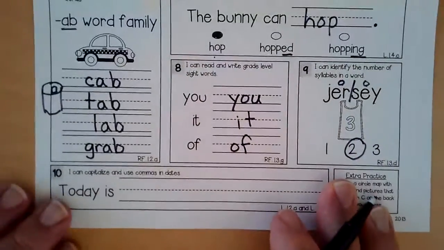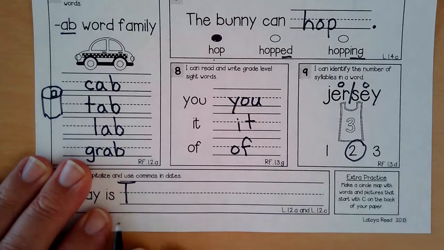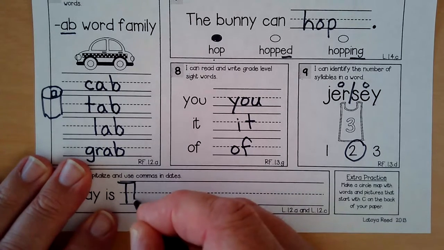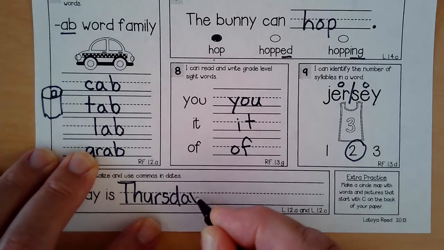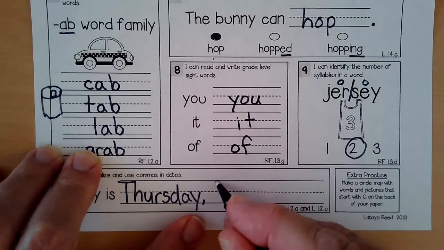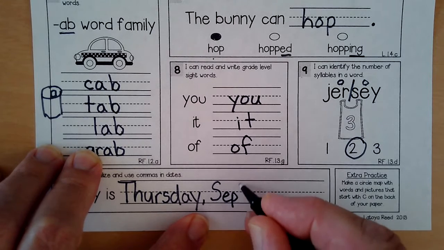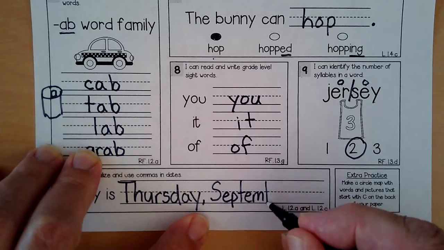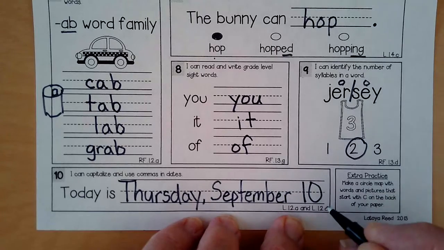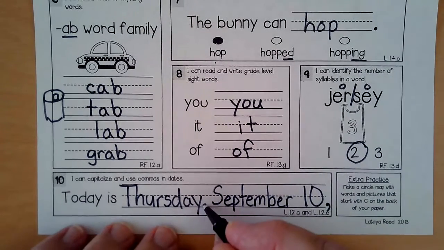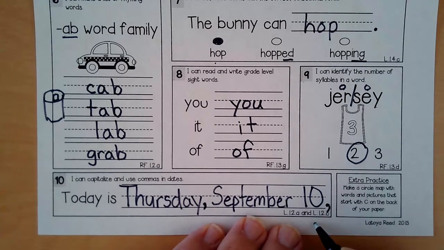And today is Thursday. Start with a capital letter because it's the name of the day. Thursday. Comma. September, another capital because it's the name of the month. September. And it is the 10th today. So I need a comma. Thursday, September 10th. And I'll have to put it down here because I ran out of room.